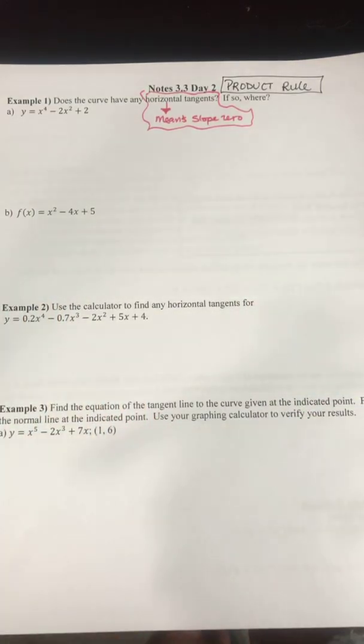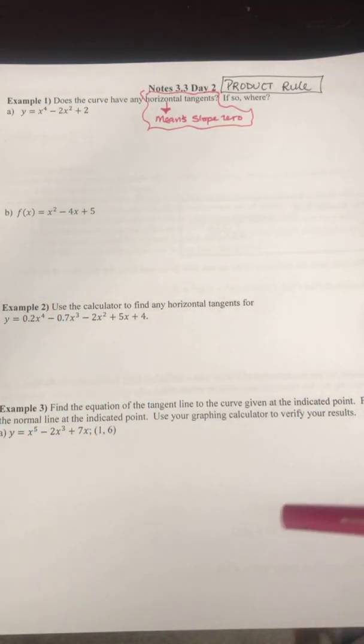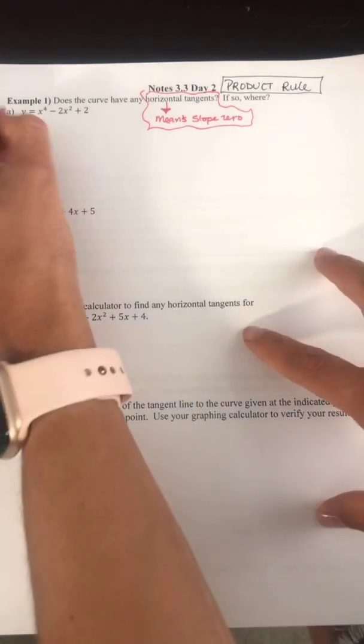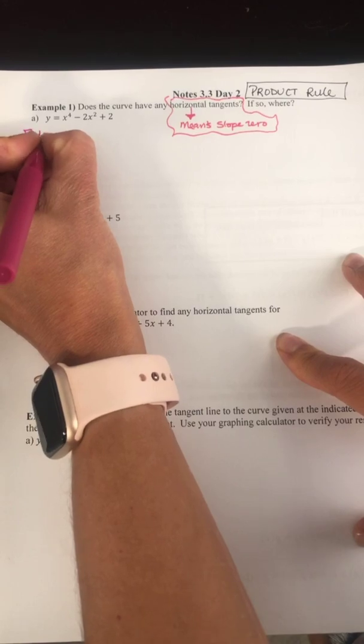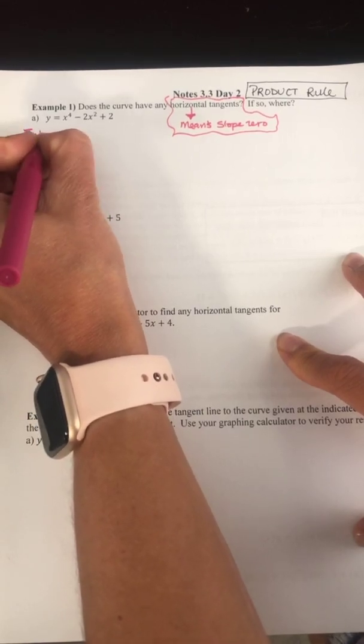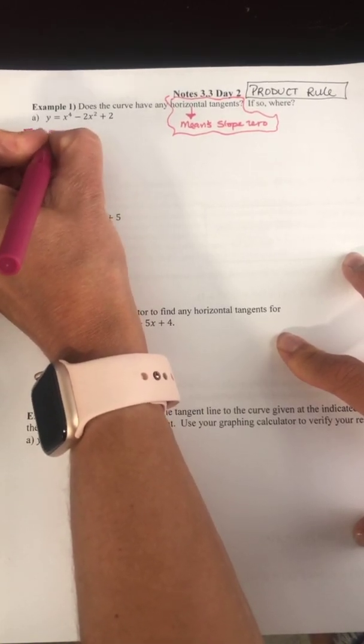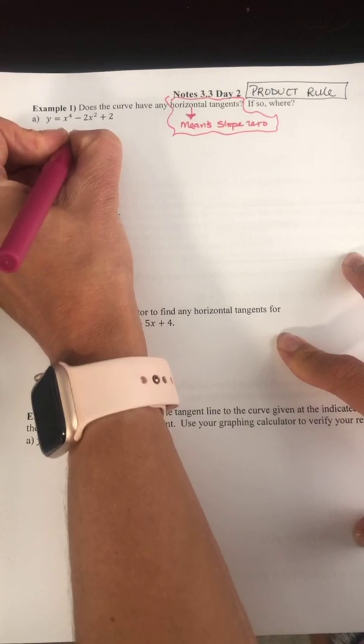Well, remember, slope has to do with taking a derivative. So we're going to need to first find the derivative. Find derivative.